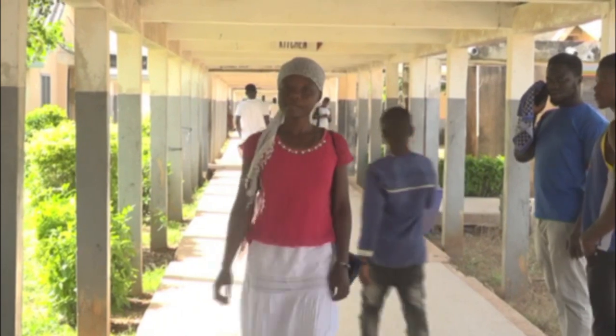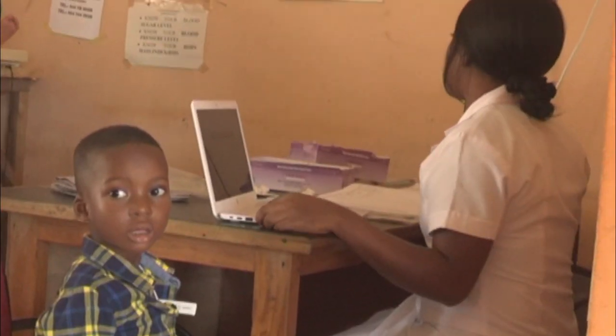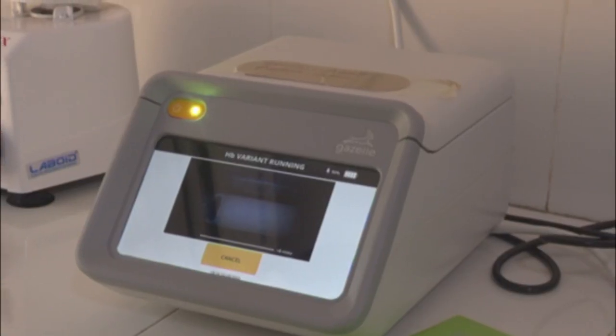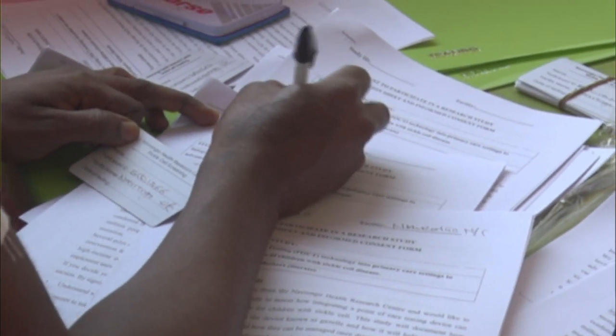About 10 communities with 6,000 children within the Kassena Nankana District in the Upper East region are expected to be enrolled in the study. We've tested over 2,000 participants. When we started, the response in the communities was very great. A lot of them came in, telling their colleagues and other people to also come for screening. Currently we have about 60 to 70 at the clinic who are confirmed sickle cell disease.